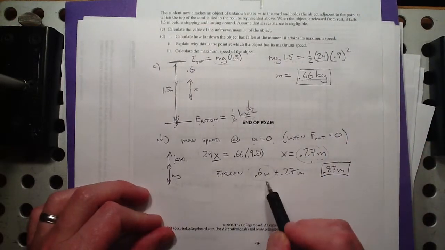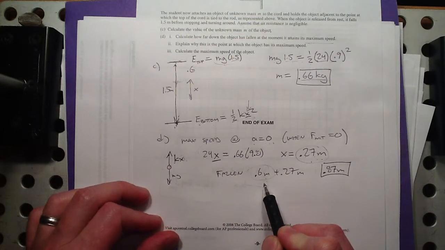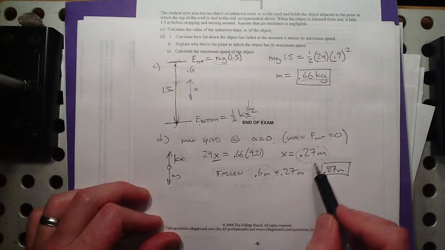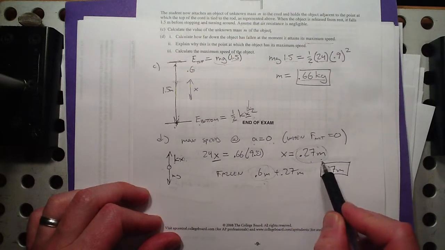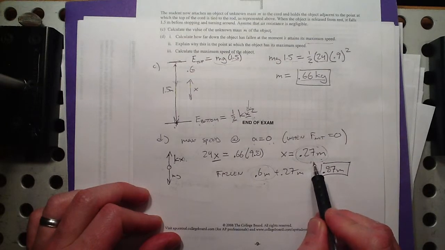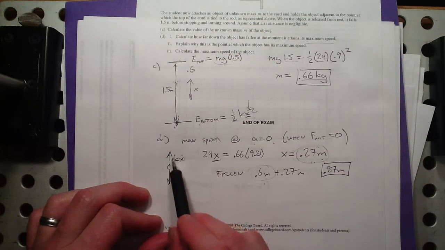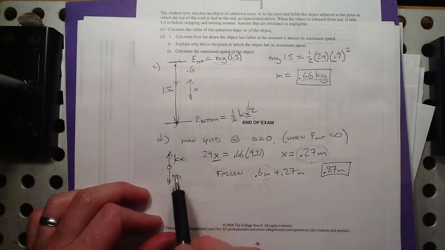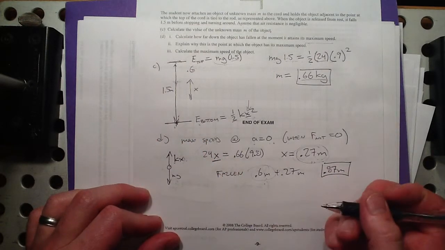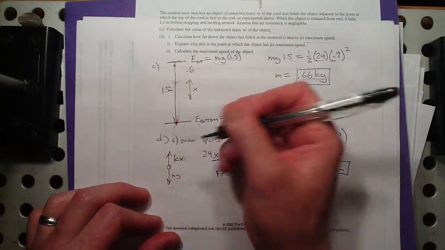Right, because this is all free fall, it's definitely speeding up here. And then the acceleration decreases, and right here the acceleration is 0, and then after this point the acceleration is upward. The kx starts to dominate, and we actually have upward acceleration, which slows it down. That was part 1 of D.